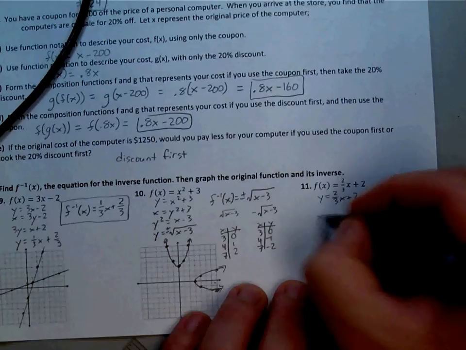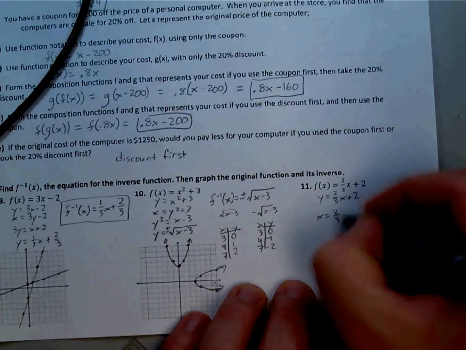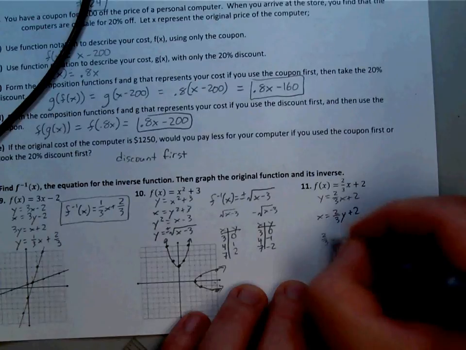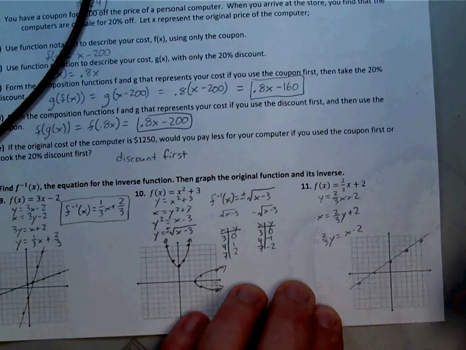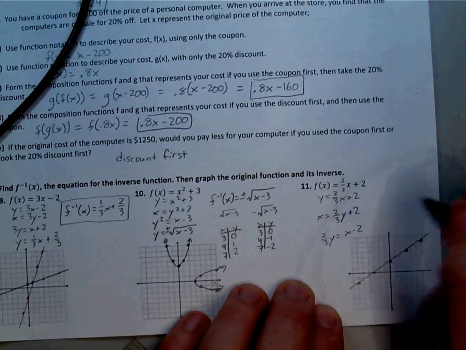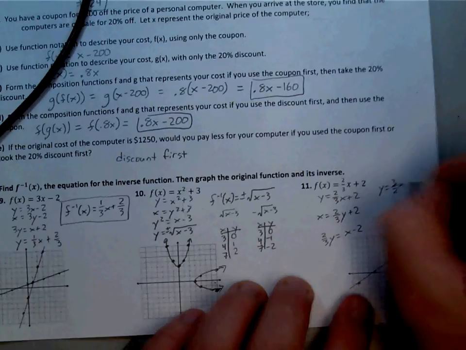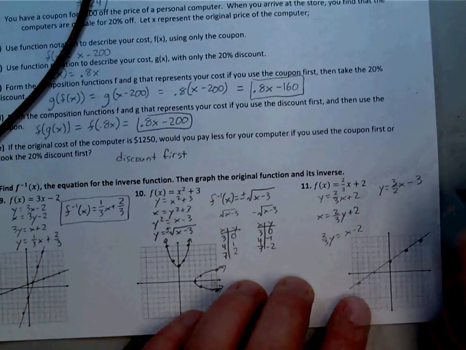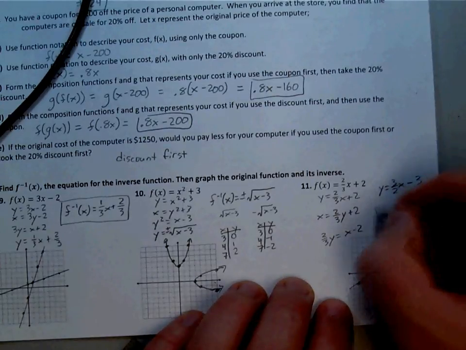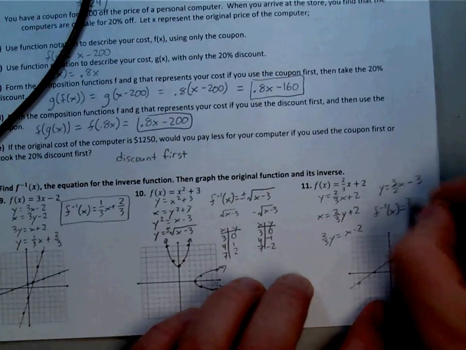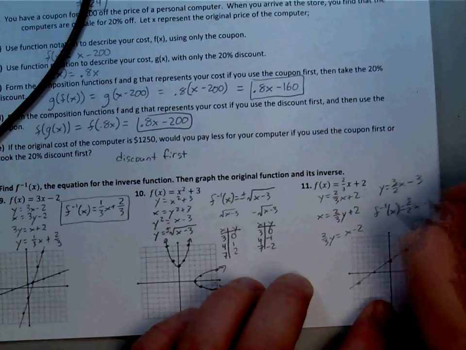Switch the variables. So 2/3 y is equal to x minus 2. I've got to distribute, or multiply by the reciprocal, 3/2. So y equals 3/2 x minus, I just get 3. So go back to function notation: 3/2 x minus 3.